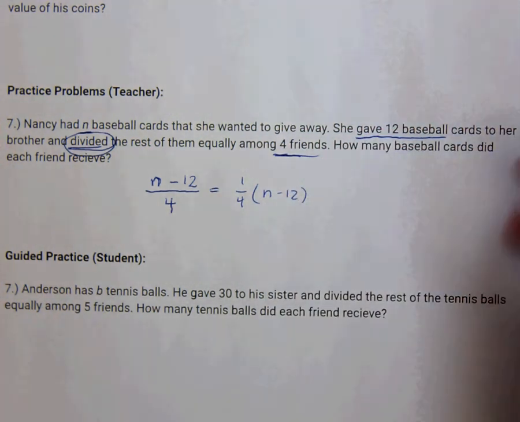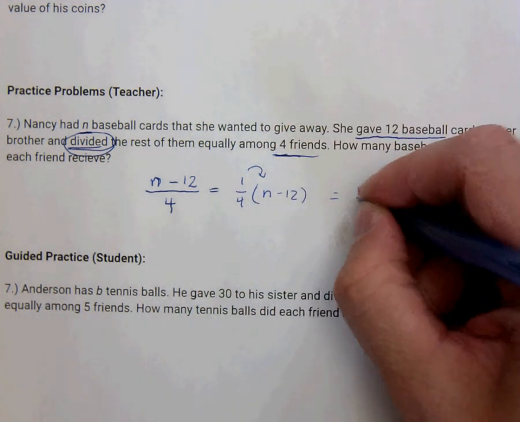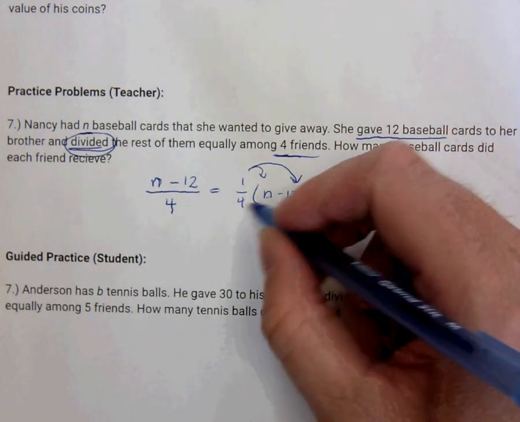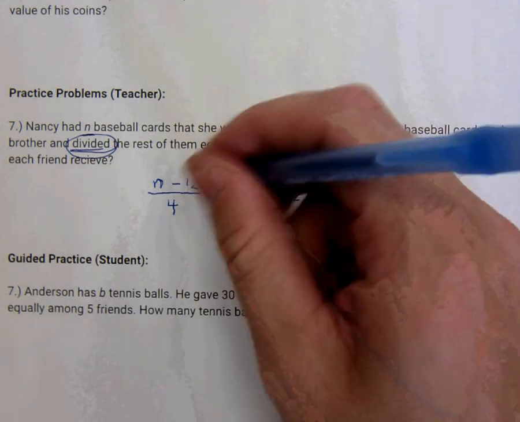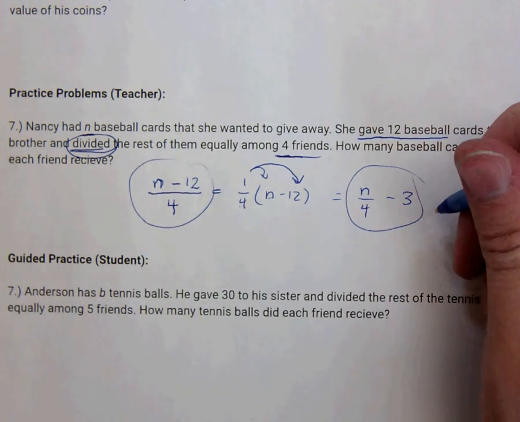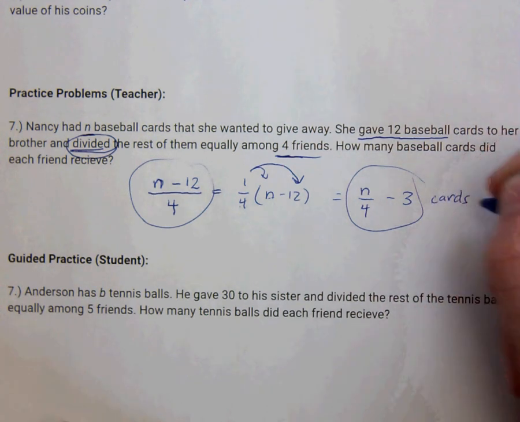And to simplify that, we distribute the 1/4. So this becomes n over 4 minus 12 divided by 4 is 3. So this version or this version are probably the best. And baseball cards would be the units. But I'll just write cards for now.